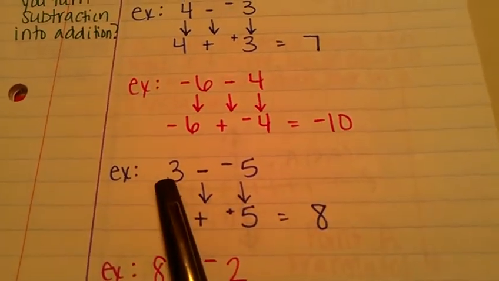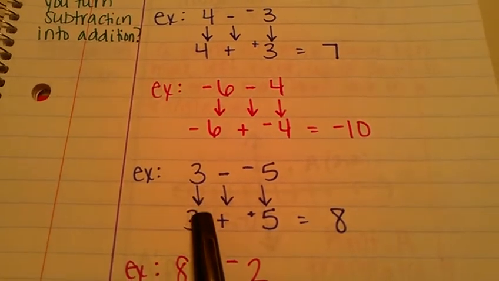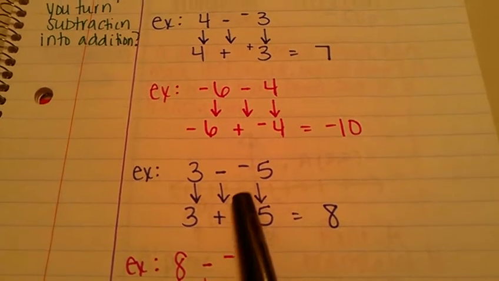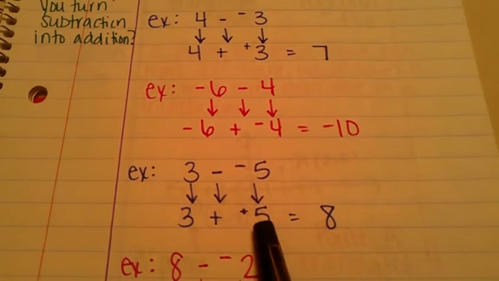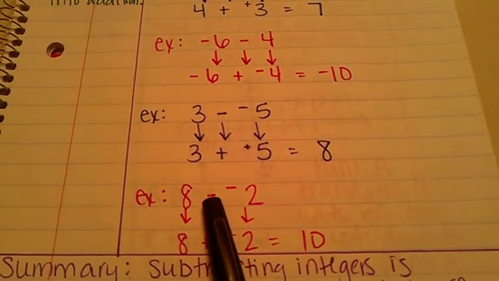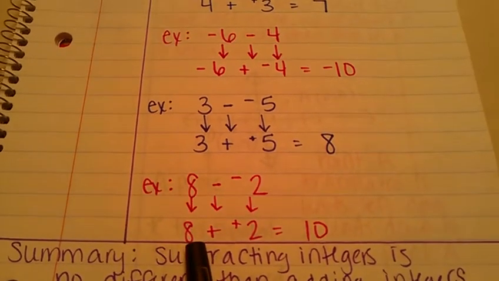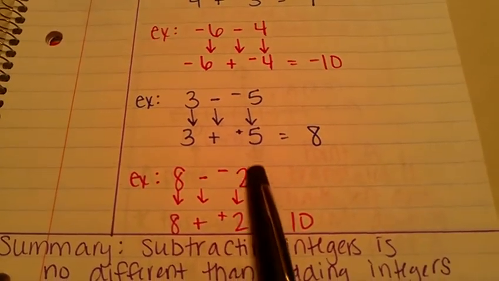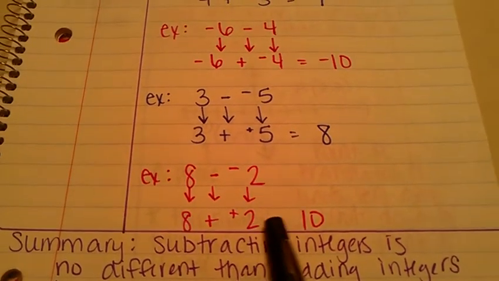Next example, 3 minus -5. Leave the first number alone. Change our subtraction to an addition. And change our -5 to a +5. 3 plus 5 is equal to 8. See, these are simple, right? 8 minus -2. Leave our first number alone. 8 stays the 8. Subtraction becomes addition. And our -2 becomes a +2. So 8 plus 2 is equal to 10.